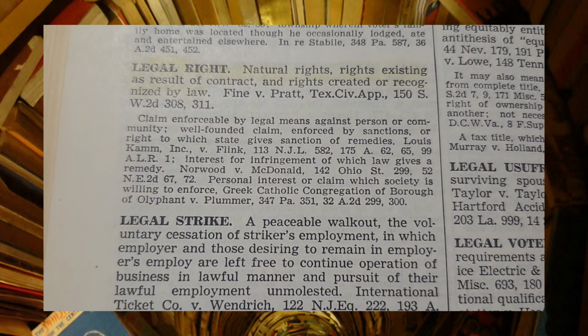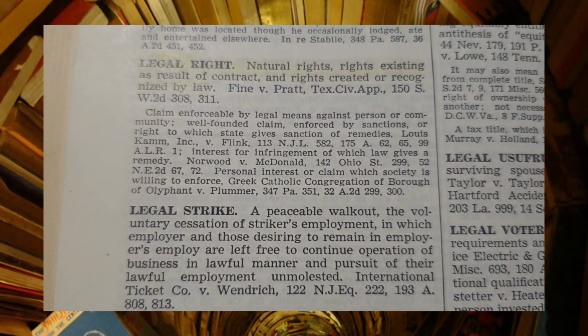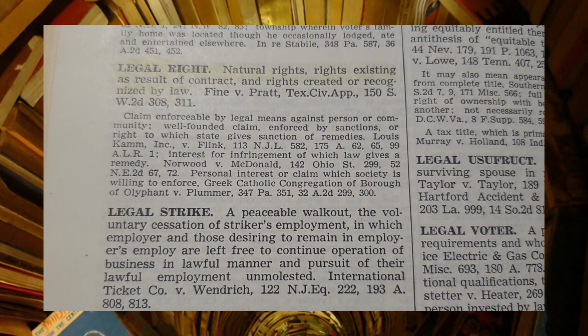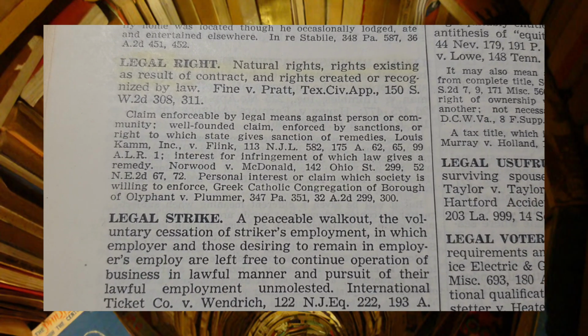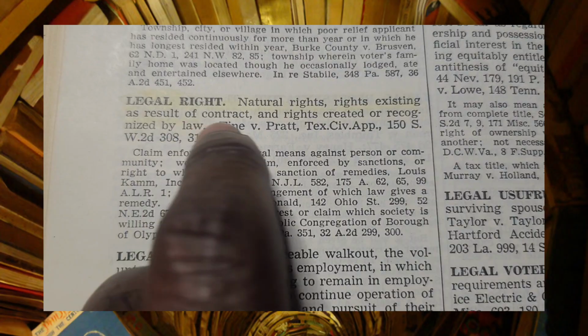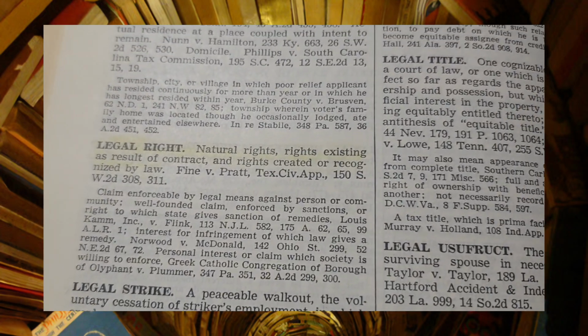First lien. All right, last but not least, I want to close this out. Thank you for joining me. Legal right. It says natural rights. First thing, natural rights. Your natural rights come from God, the Most High God. He gave us our natural rights. It says rights exist as a result of contract. All right, contract. The first contract to ever exist was our contract with the Most High God. Every other contract in existence falls and comes after the contract that we had with the Most High God, first and foremost. After that, every other contract that we have on this plane of existence follows. All right, the right to create or recognized by law. That's what I wanted to read to you.